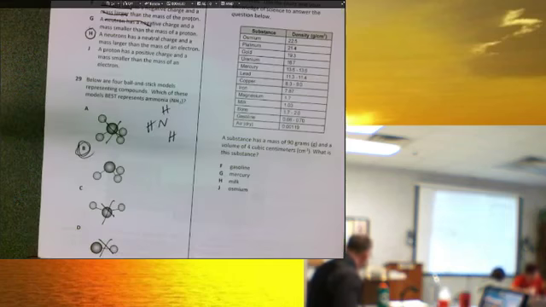Below are 4 ball and stick models representing compounds. Which of these best represents ammonia? We have an N with 3 hydrogens. So how many atoms do we need? 4. We need 4. This one has 5. This one has 4. This one has 3. And this one has 2. So it was B. Okay, we needed 4.